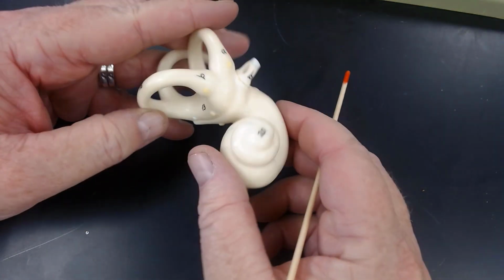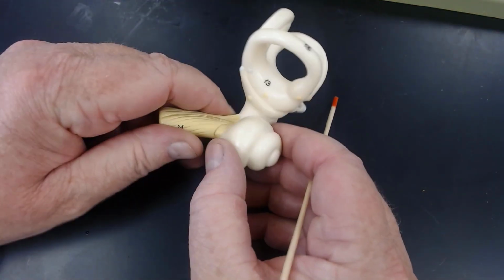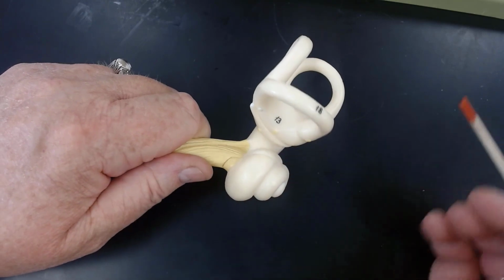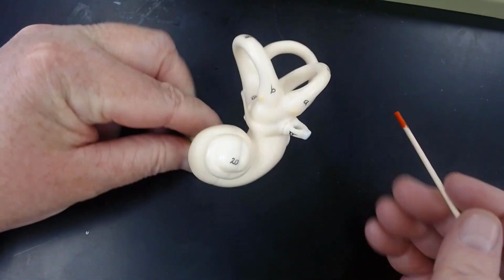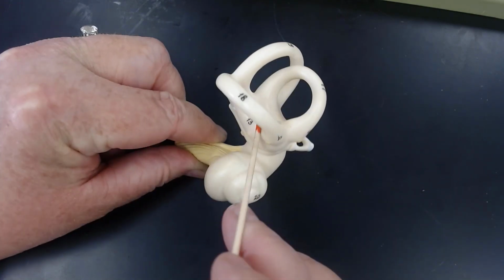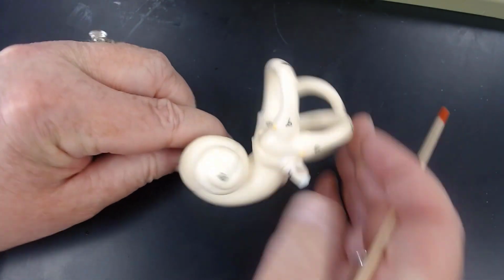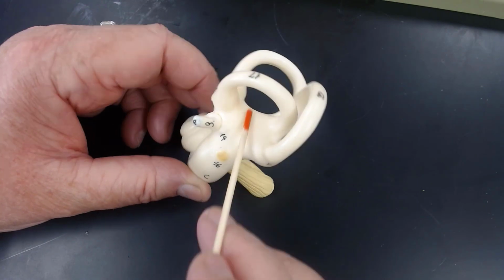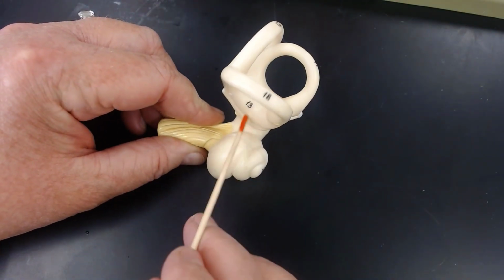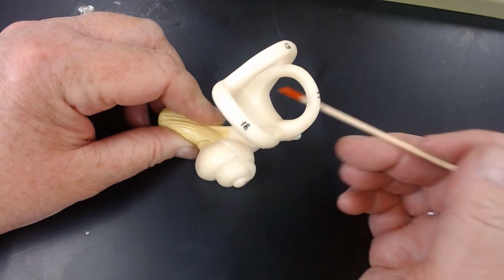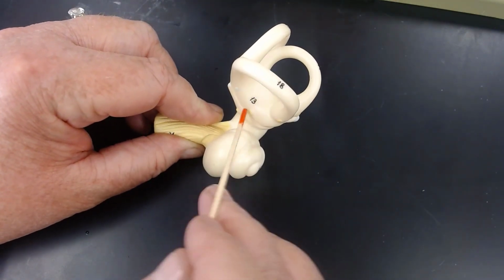And we also have another sense here, which is our vestibular senses, or the vestibular nervous system. The vestibule is located here. Within the vestibule, we have the utricle and the saccule. So within these structures, in the utricle itself, we get our sense of linear acceleration.